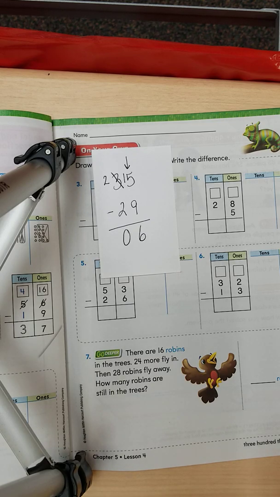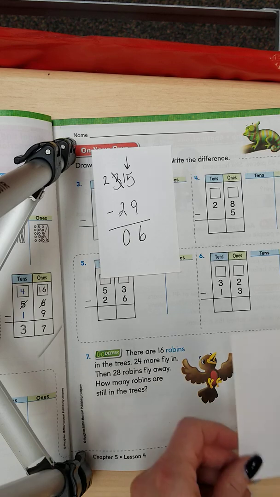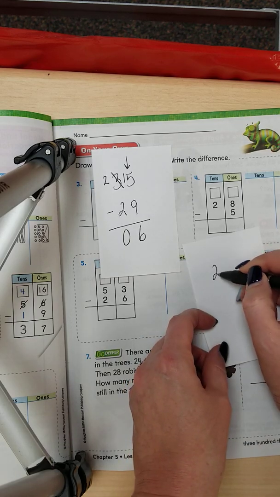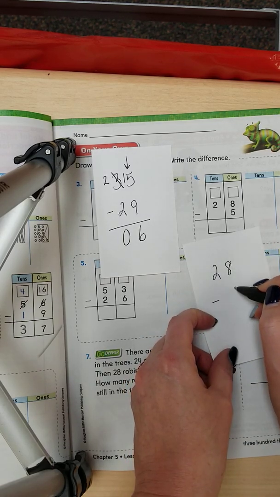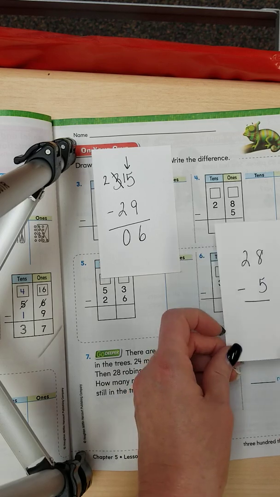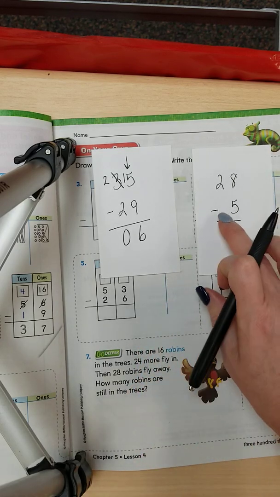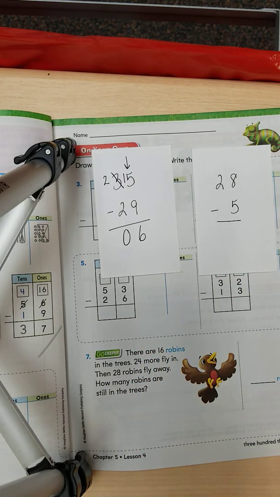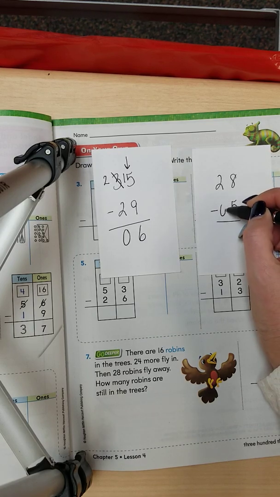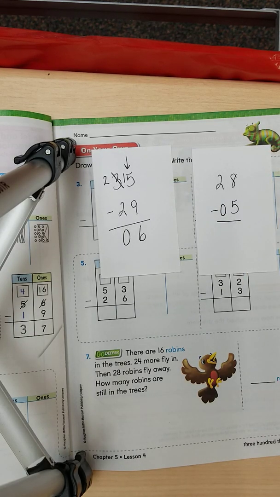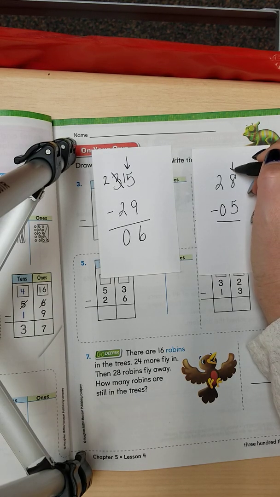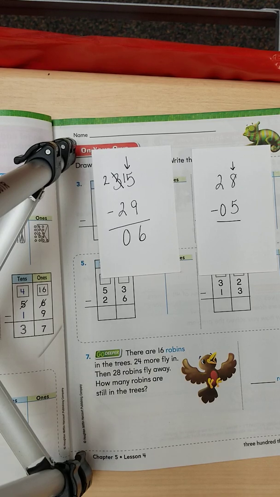So now let's look at number 4. The problem is 28 minus 5. All right, friends, there it is. There's that empty space that makes me nervous, so I'm going to put a 0 there. That way I make sure that I subtract in the right columns. Now I go to my ones. I'm going to put my arrow, so that's where I start.